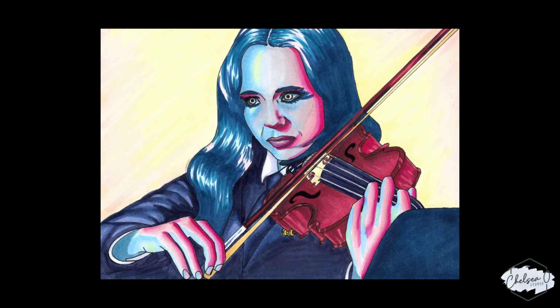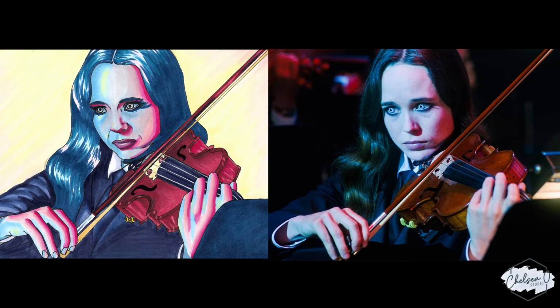The color palette you choose doesn't always have to be this in your face, just like the examples that I gave earlier, but I felt like it worked well with this piece compared to my reference picture.